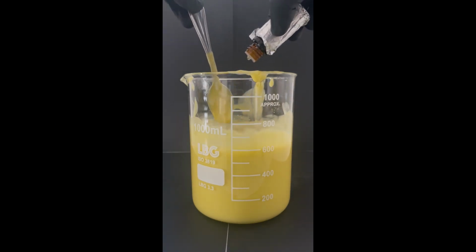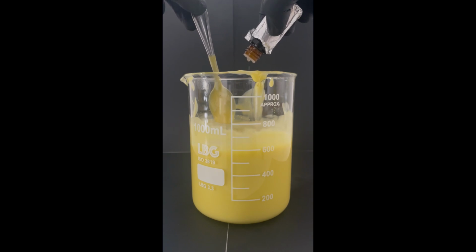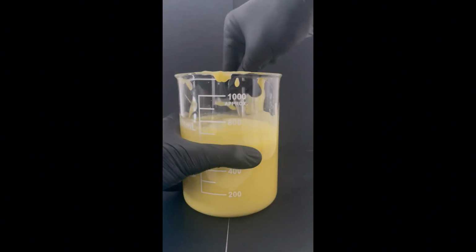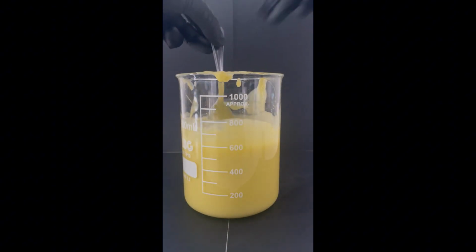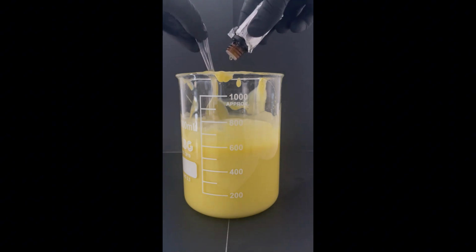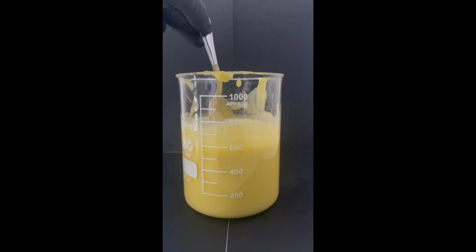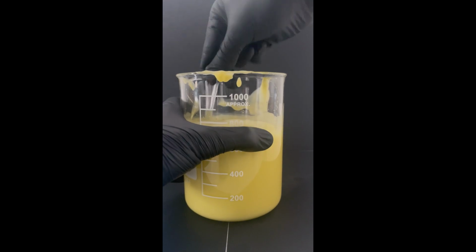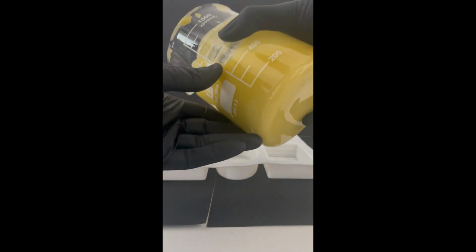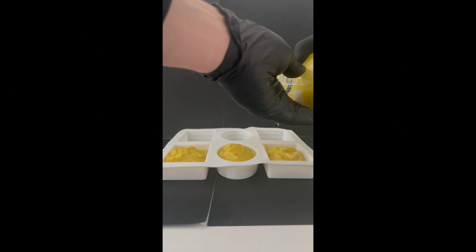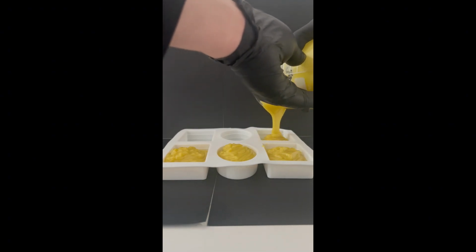Once the soap has thickened up quite a bit, I'm now ready to add my scent, which is raspberry, and it is basically raspberry ketone. After giving everything a good mix, I added my soap mixture into some molds. After everything was poured, I tapped the molds in order to get rid of any air bubbles.